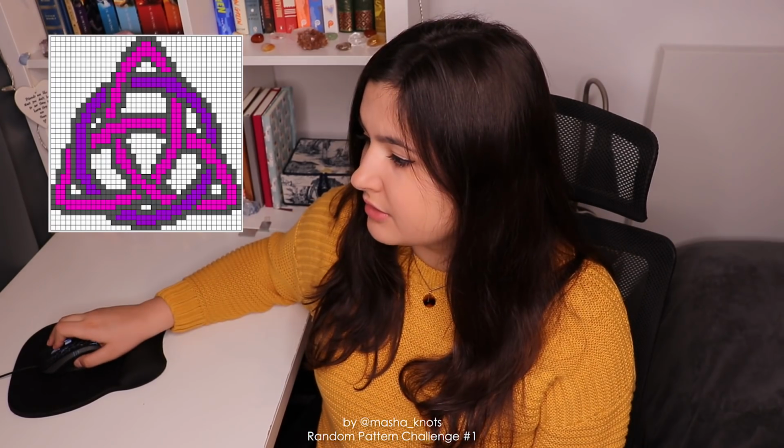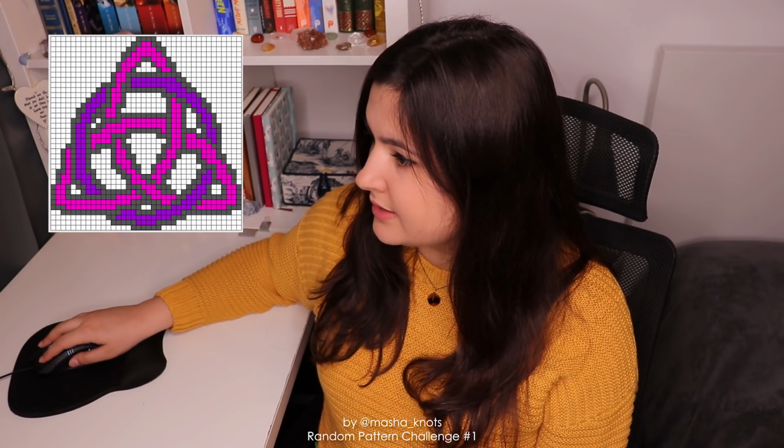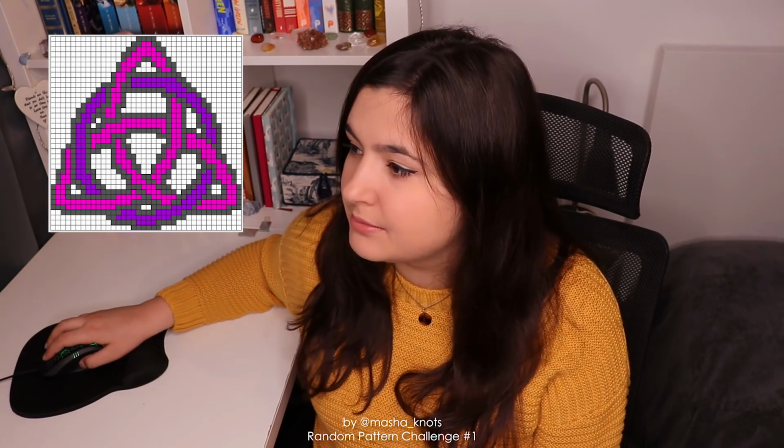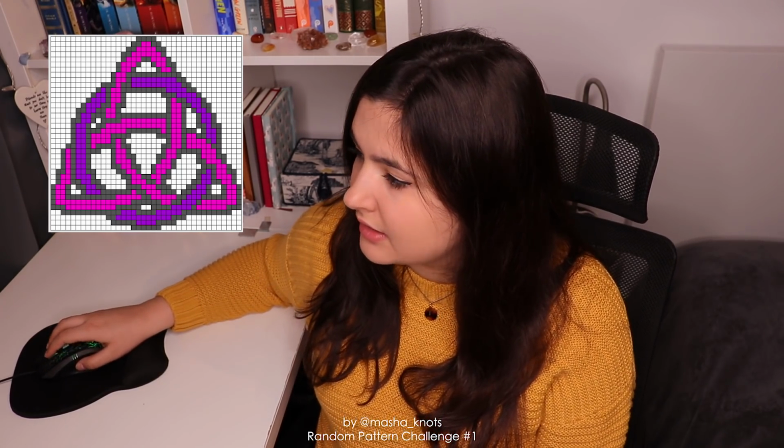18837. Oh, that's a really beautiful design. Yeah, it's sort of like a Celtic symbol as it says in the tags. However, that is a bit big. That is 39 strings. I will not be able to make that. But it is a very nice pattern. Right, let's randomize once more.